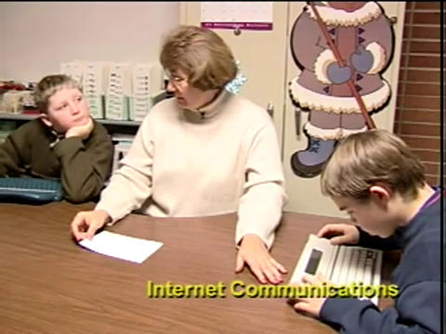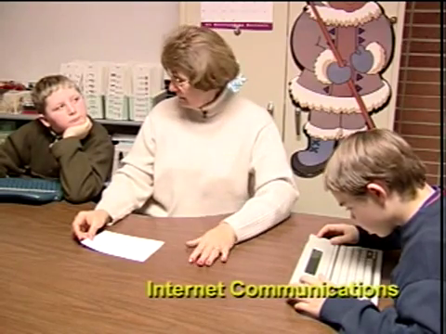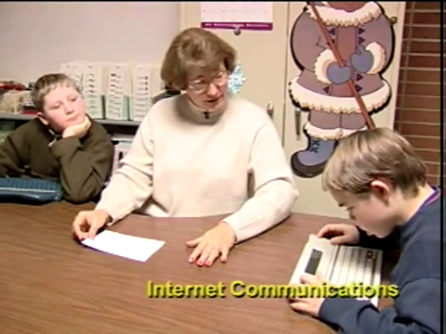And then after we finish that, we'll take the AlphaSmarts over to our computer, we'll download them onto our computer, and we will email Lindsay. How does that sound? Would you like to do that? Okay, go ahead, get your AlphaSmarts on.